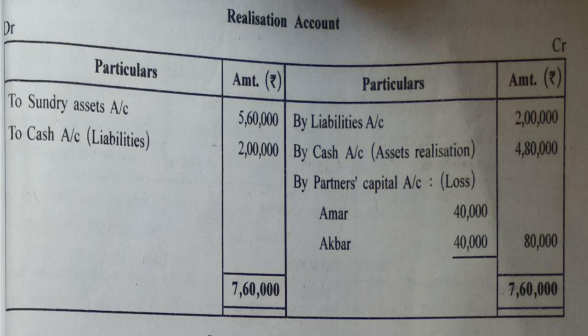I repeat, this is the 5,60,000 for assets closed and transferred to realization. Liabilities closed and transferred to realization. We have understood journal entries for this. This is just the posting for the same. This is the realization of assets. Why is it 4,80,000? Because 80,000 is loss on realization. So 5,60,000 minus 80,000, 4,80,000 and 80,000 loss.